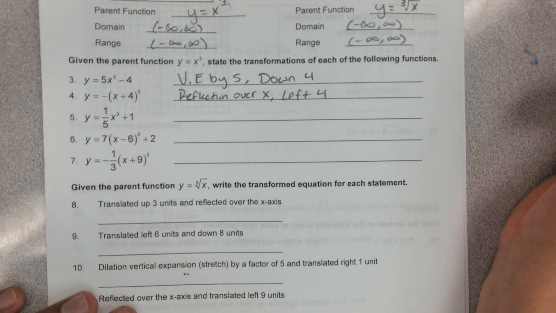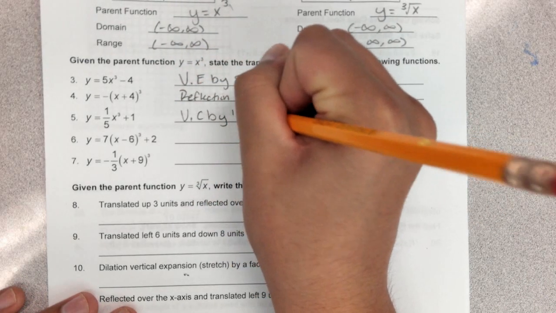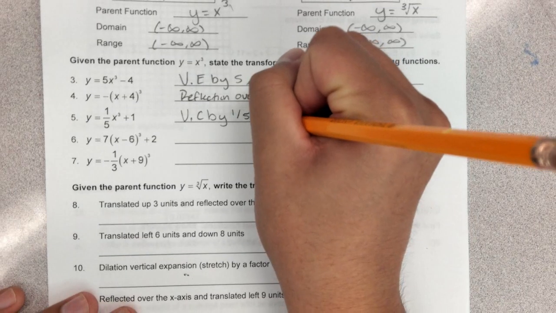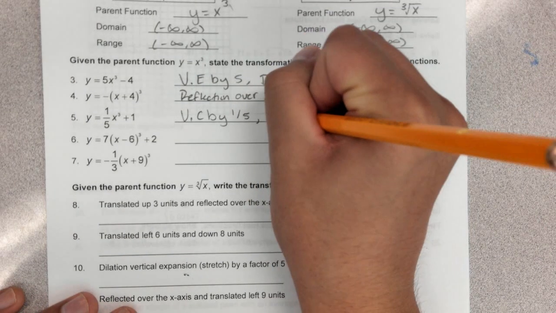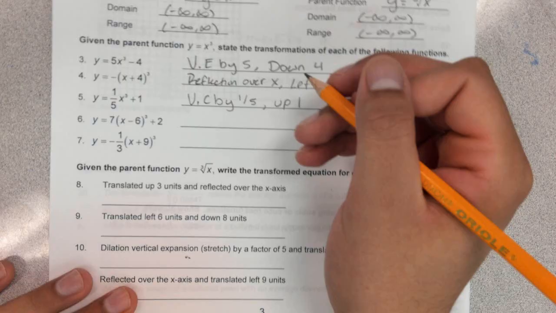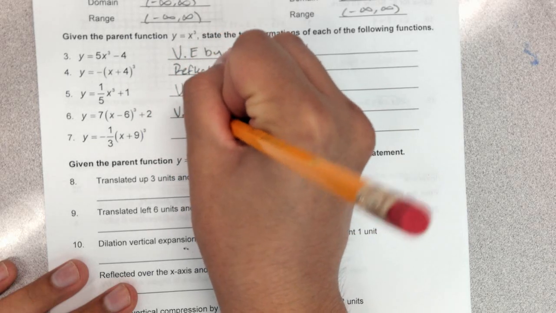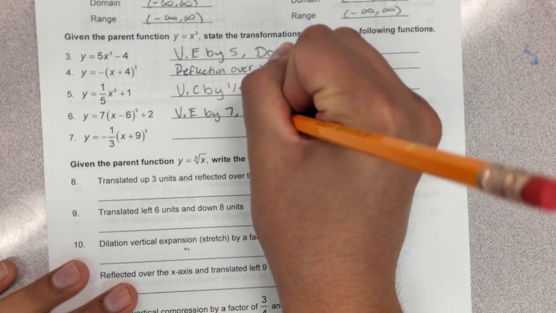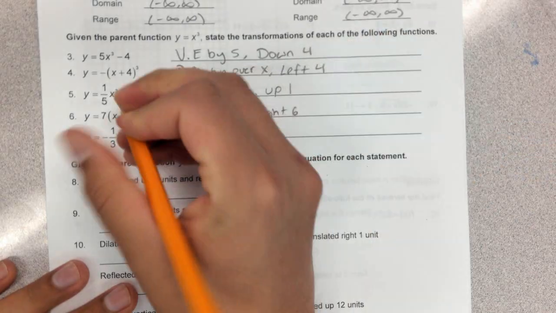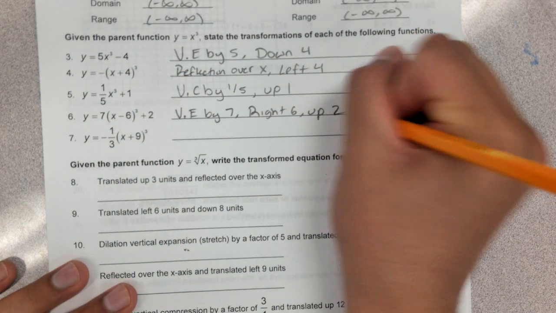Number 5, we have the 1/5, so that's a vertical compression by a 5th. And then we're going to go up 1 because of the plus 1. Number 6, we have a 7 out in front. That's the a value, so that's a vertical expansion by 7. We have a shift right 6, since we have minus 6 on the inside, and then plus 2 on the outside means go up 2.